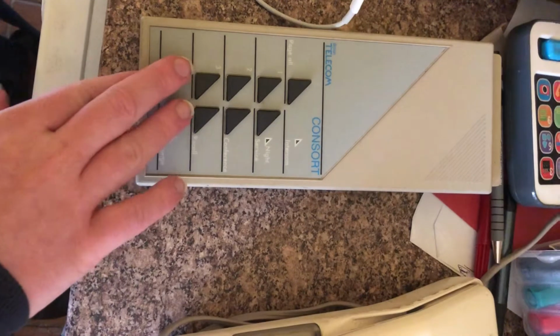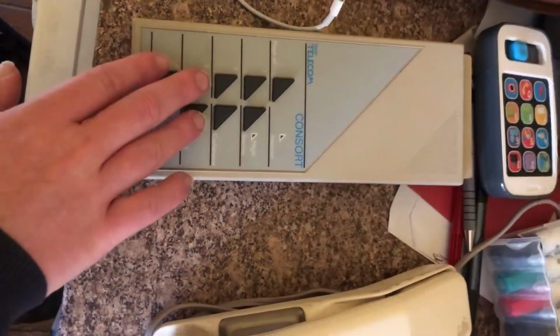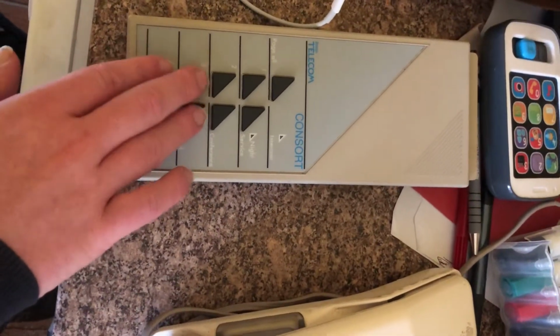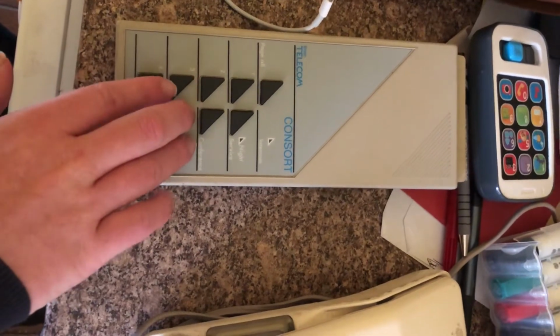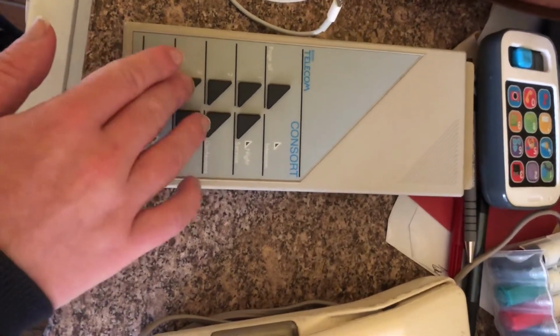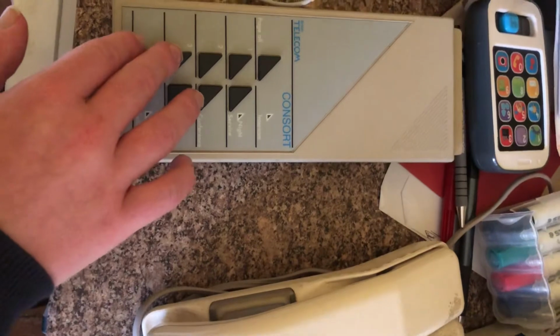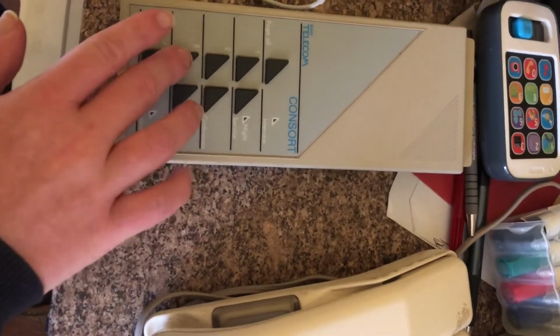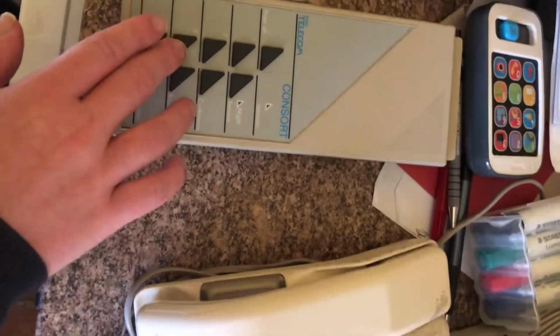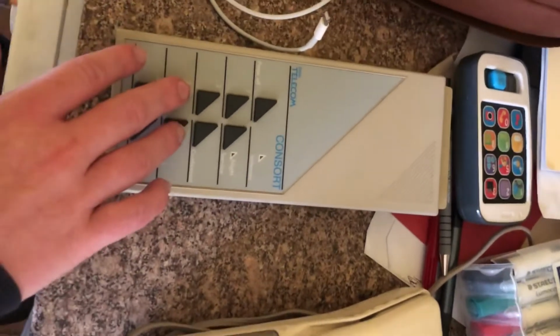It's not the very last button on the board, but it's before the last button on the board. So you need to press that button, and once you press that button, you need to press it again. It's not going to do anything at the moment because we're not connected to any lines, so don't worry.